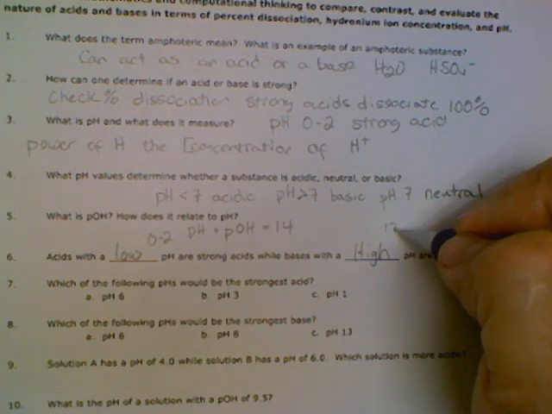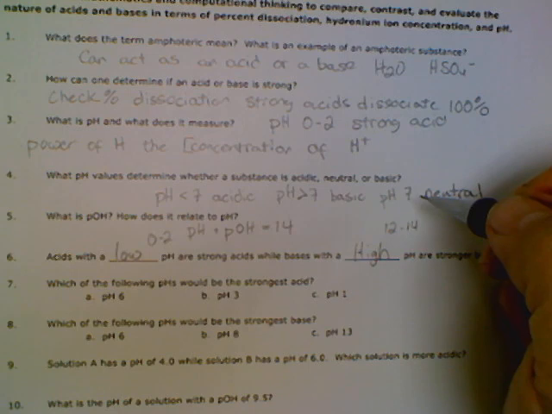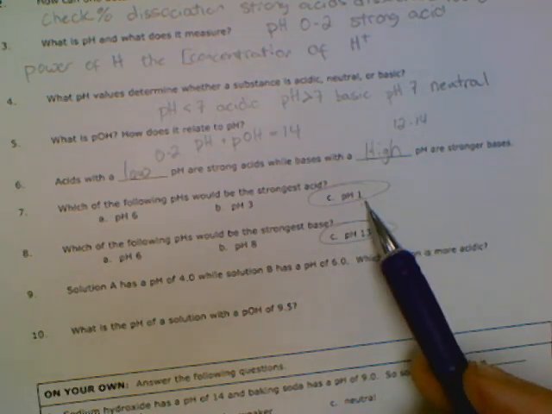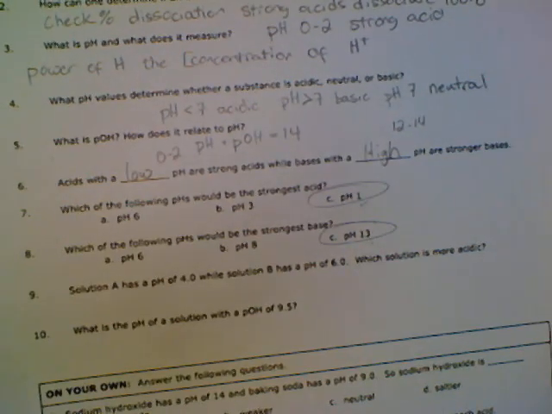Acids with a low pH are strong acids, while bases have a high pH. So again, 0 to 2 for strong acids and 12 to 14 for a strong base. But remember, a pOH is just like a pH. The lower you go, the stronger your base. So do not get pOH and pH confused. Which of the following pHs would be the strongest acid? Whatever the lowest pH is, that's the strongest acid. Full stop. Whatever the highest pH is, that's the strongest base. pH 1, pH 13, prototypical strong acid, prototypical strong base.